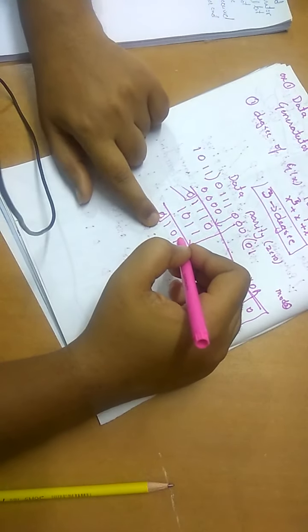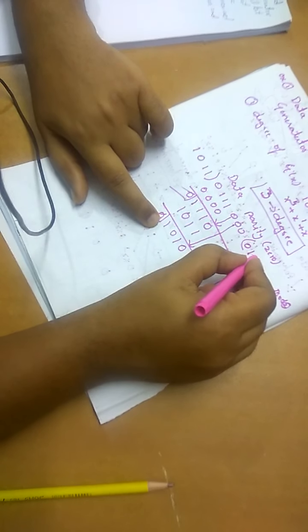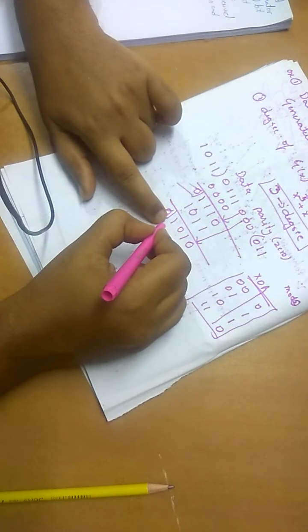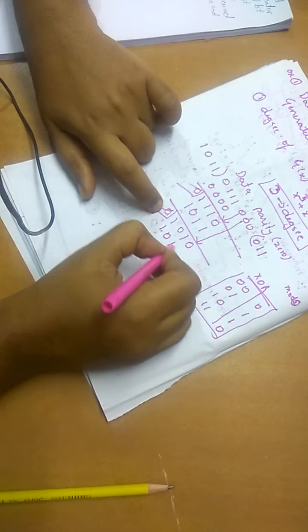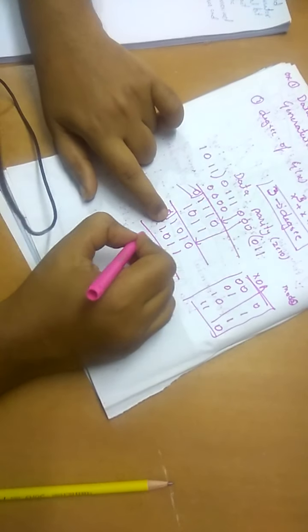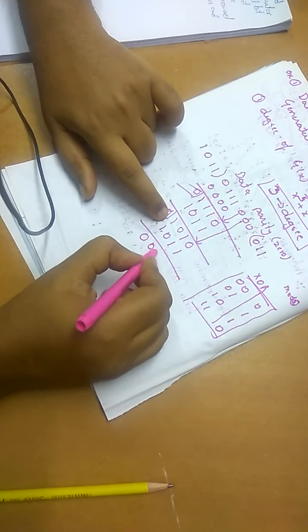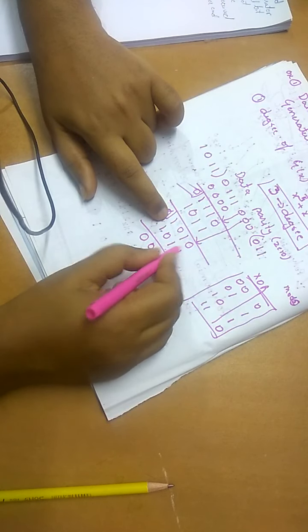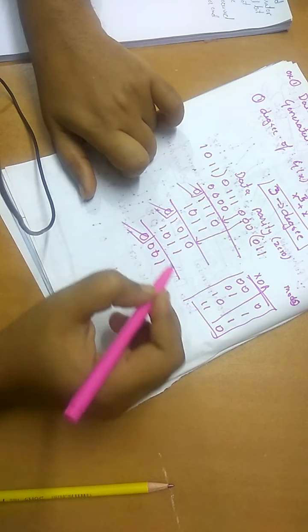So this bit we have to remove here. If I multiply this by 1, it will be removed. So 1 0 1 1. Similarly 1 1 0 0 0 1 1 1 1 is 0 0 1 is 1. So this bit will be removed.